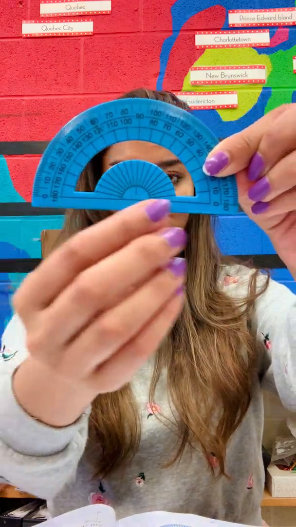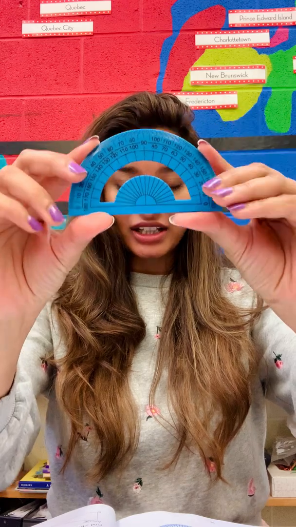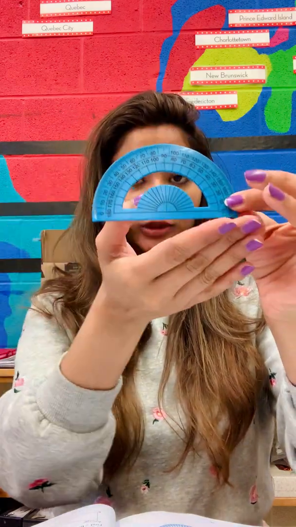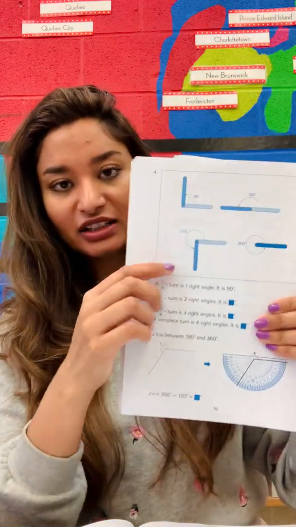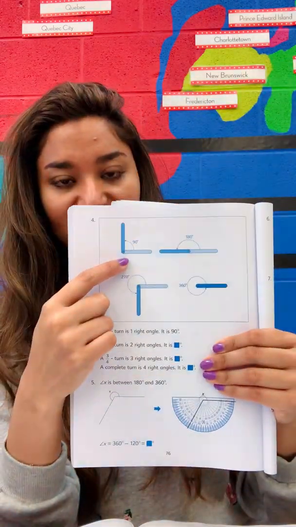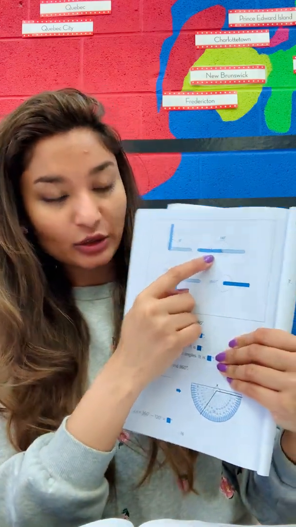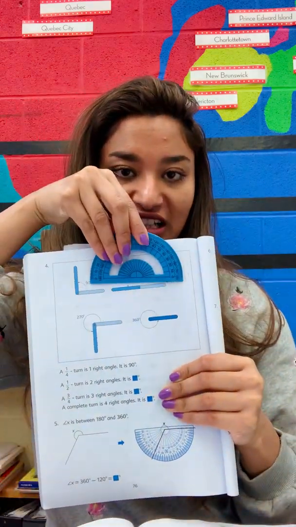So here on our protractors, if you look at the bottom, this straight line, that is 180 degrees. That's a 180 degree angle, which means that when you draw a straight line, that's a 180 degree angle. Now look at this. They have given two: this is 90 degrees, it's a right angle. And this is 180, it's a straight line.